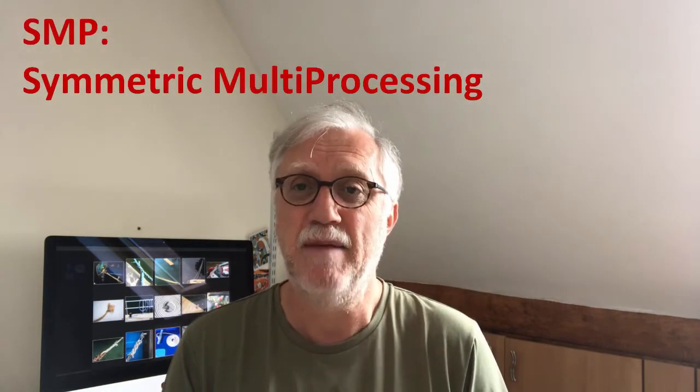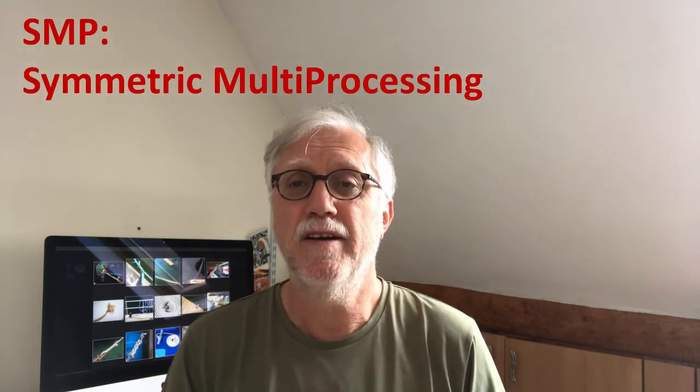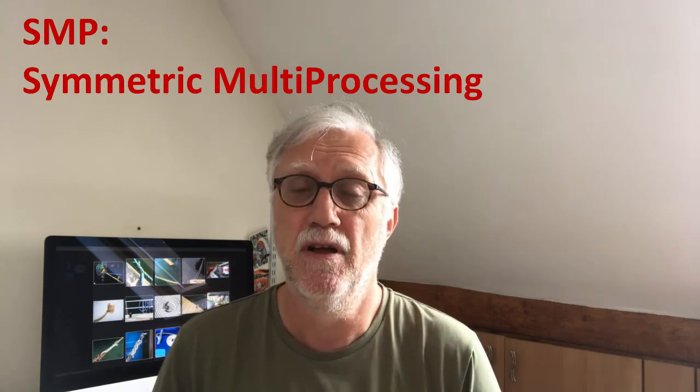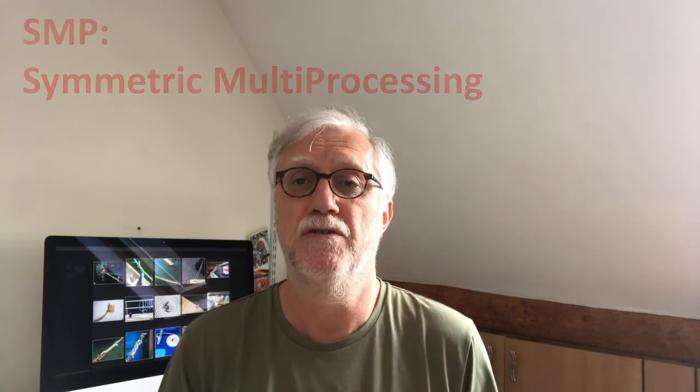Now, from the software engineer's point of view, there are two ways we can make use of multicore. If you have a homogeneous multicore architecture, you can use symmetric multiprocessing, SMP. The idea here is you run a single instance of an operating system over all the cores in your system. That would have to be an appropriate version of the operating system.